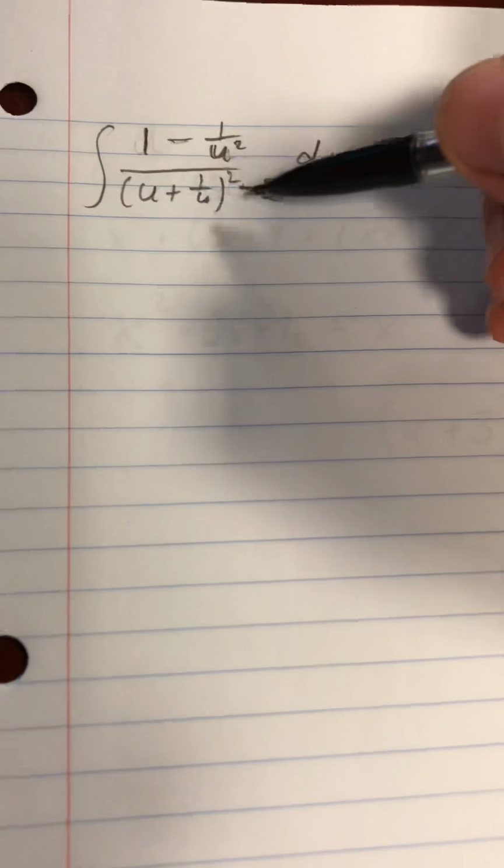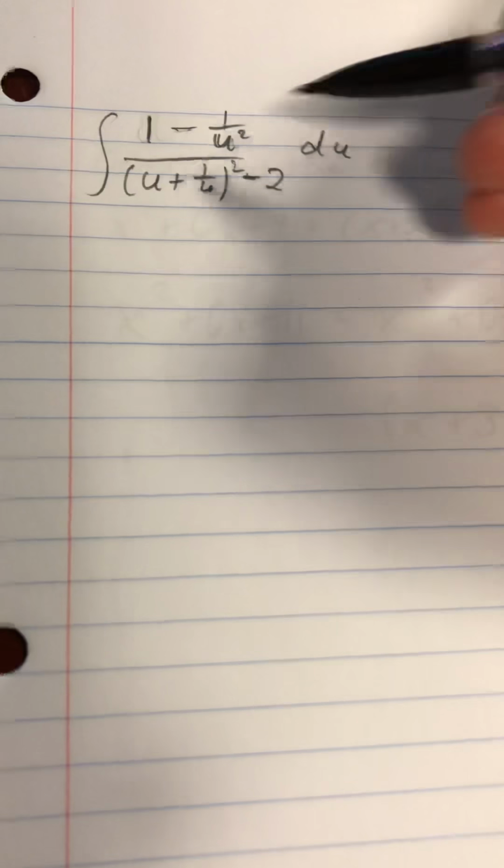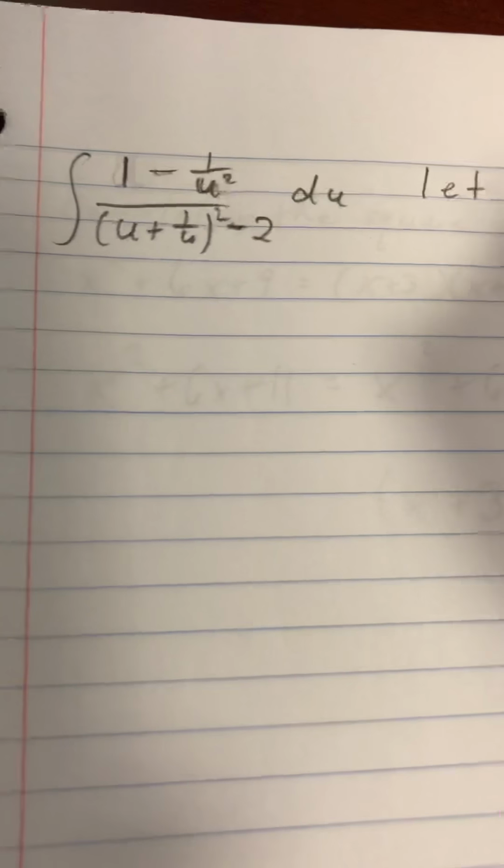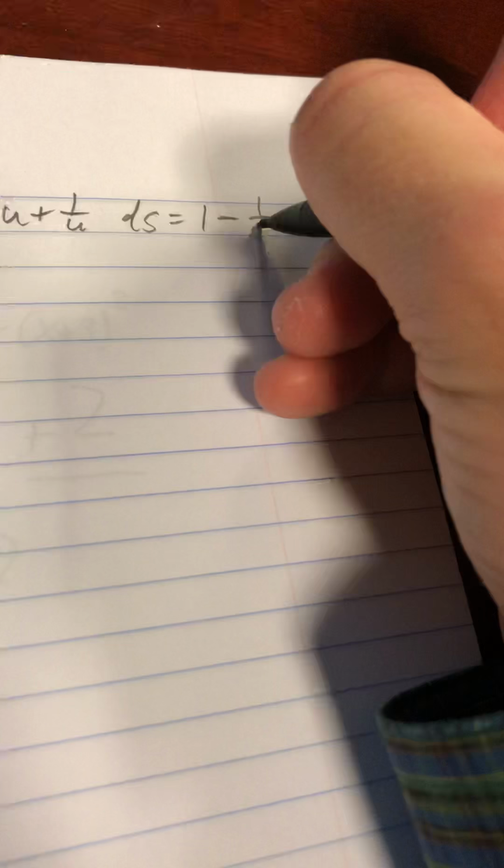Okay, so I've rewritten our integral here using my other form of completing the square. So now basically I have a very similar integral right here, except for the fact that I'm subtracting this time. So I'm going to take my same approach, and I'm going to say let s this time equal u plus 1 over u. That means ds equals 1. This time it's going to be a minus 1 over u squared when I differentiate 1 over u.